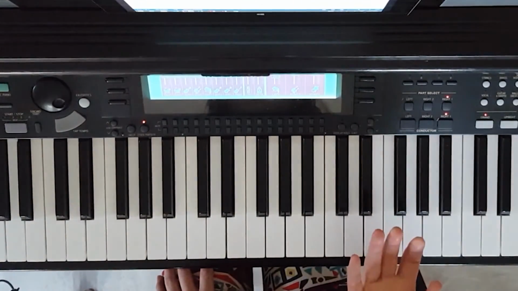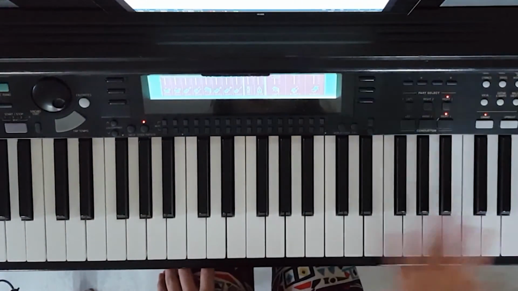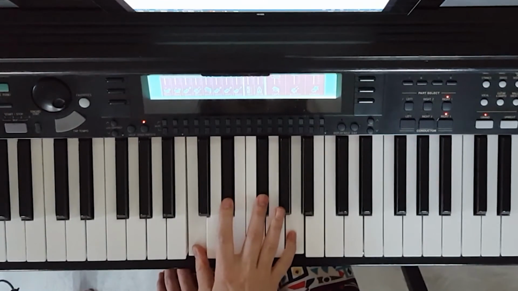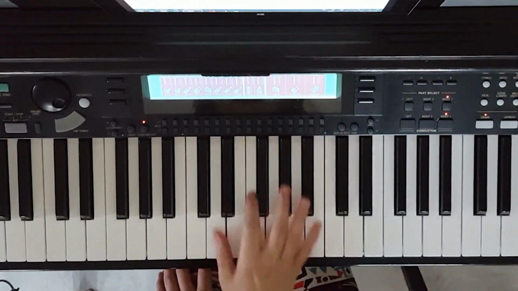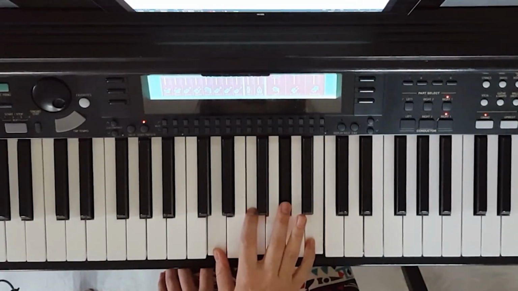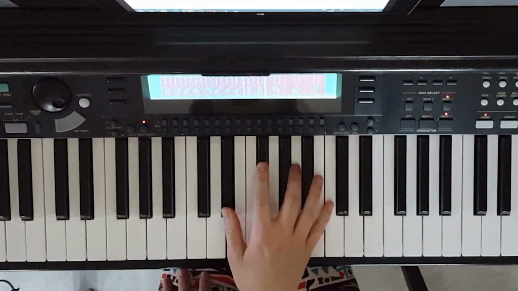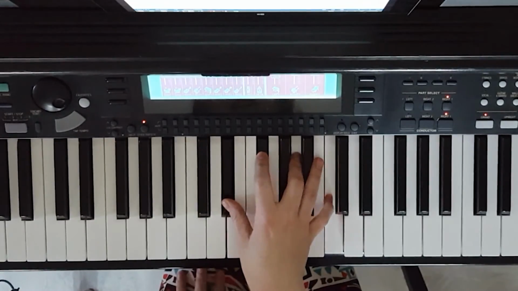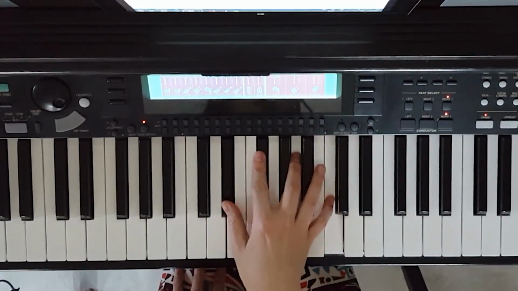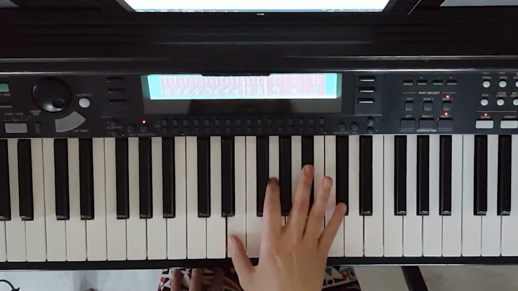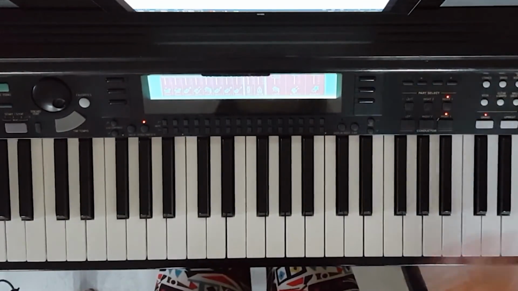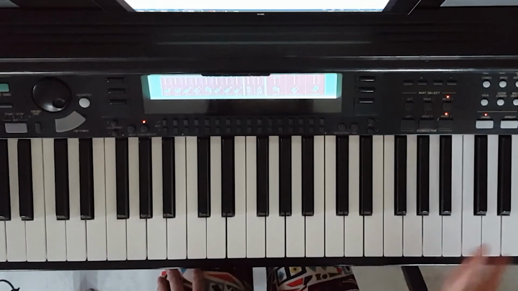So basically, there's only 3 different configurations. So I could start on C, I could start on D flat, and I can start on D. And those are 3 different versions. And then this is the exact same thing as this, just rearranged, inverted. And this is the exact same thing as this, rearranged, and so on. So there's really only 3 different types of diminished 7th chords.